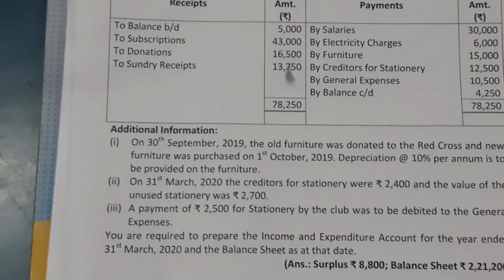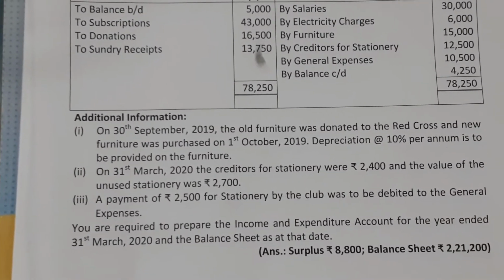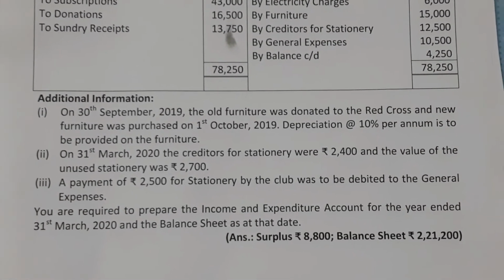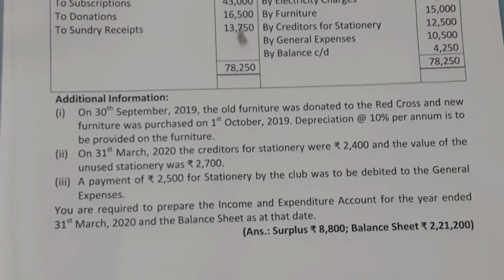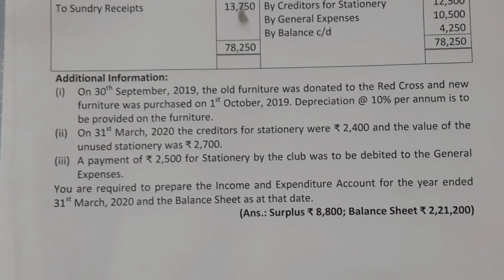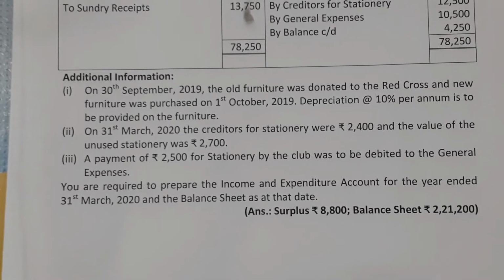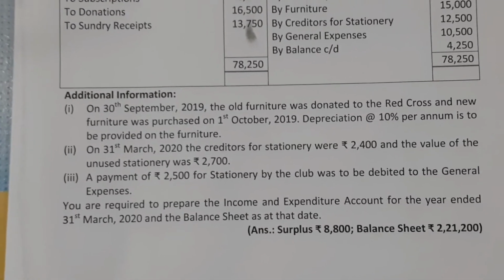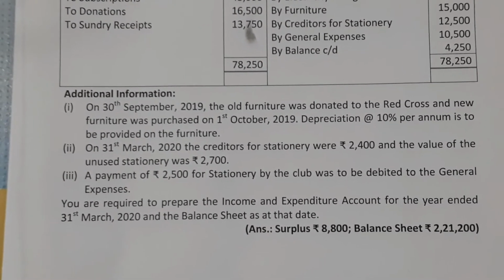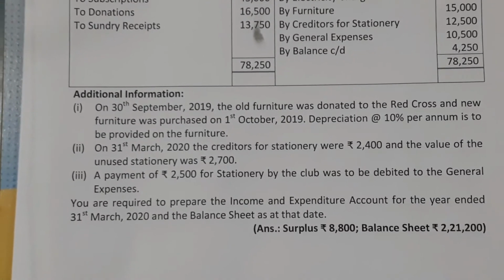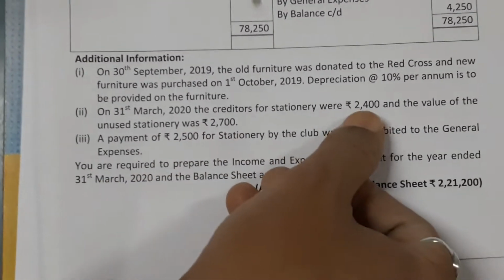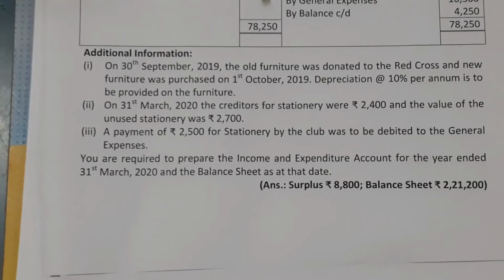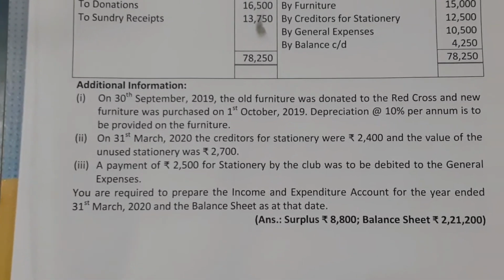Then this donated furniture will be shown on the expenditure side of the income and expenditure account and will be subtracted from the furniture. Total furniture 10,000 plus 15,000, 25,000 minus 1,250 depreciation minus 9,500 donated. Then final furniture will be there. On 31st March 2020, the creditors for stationery were 2,400 rupees and the value of the unused stationery was 2,700. So this is closing stock of stationery and this is closing creditors of stationery. Then a payment of 2,500 rupees for stationery by the club was to be debited to the general expenses.